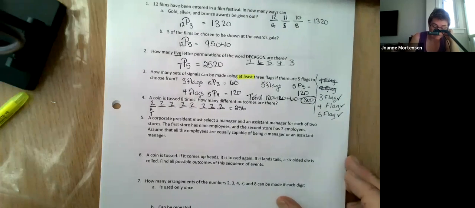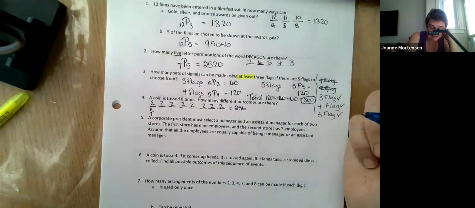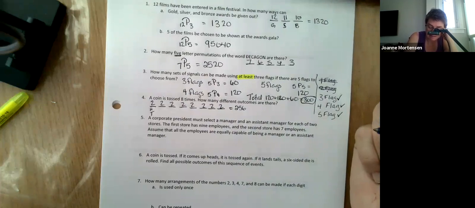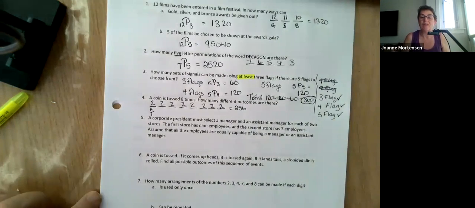Okay. A corporate president must select a manager and an assistant for each of 2 stores. First store has 9 employees. The second store has 7 employees. Assume that all the employees are equally capable of being a manager or an assistant manager. Okay.